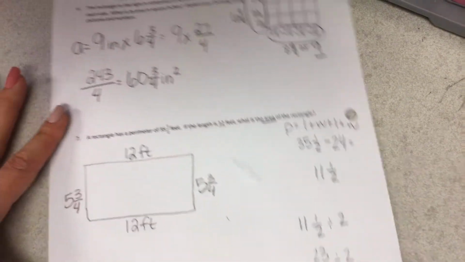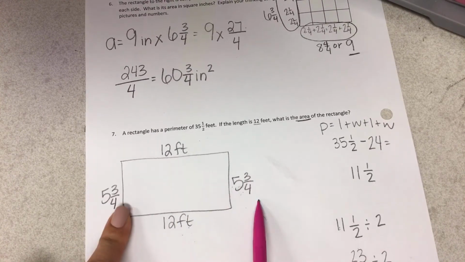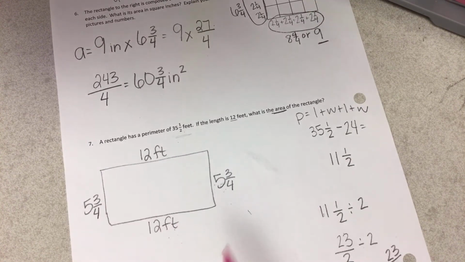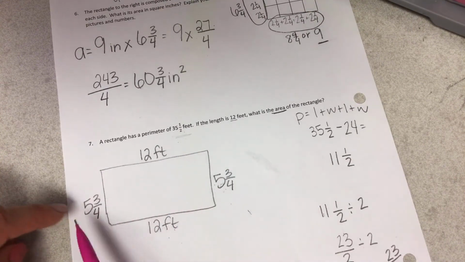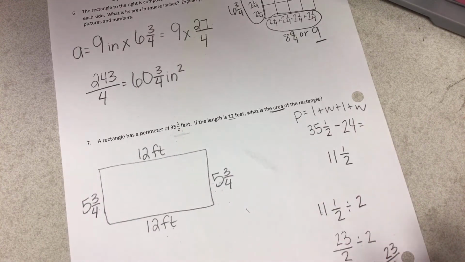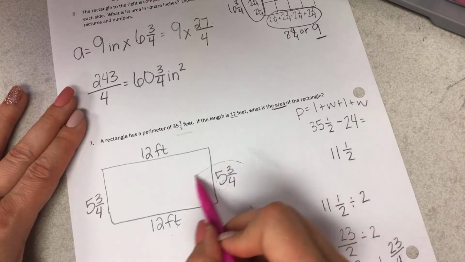Okay, so now if I were to add up 12 plus 12 plus 5 plus 5 and then the 3/4 twice, that should give me the perimeter of 35.5. And if I do, it looks like I've got 34, and then 3/4 plus 3/4 is 6/4, so I'd get 35, and then I have 2/4 left over, which is a half, so that is correct. So now I can figure out my area, and remember, area is length times width.